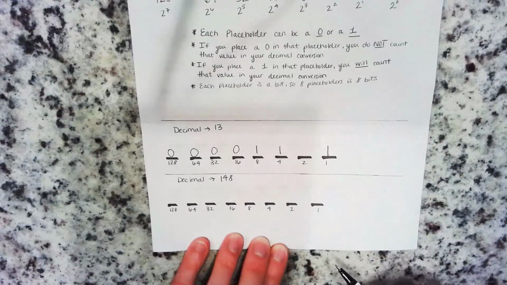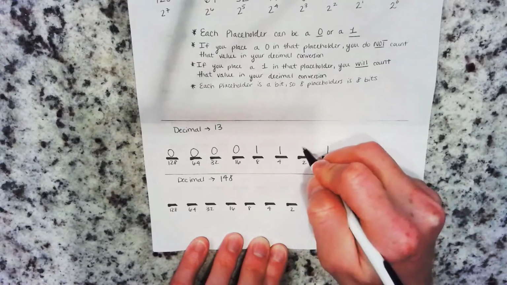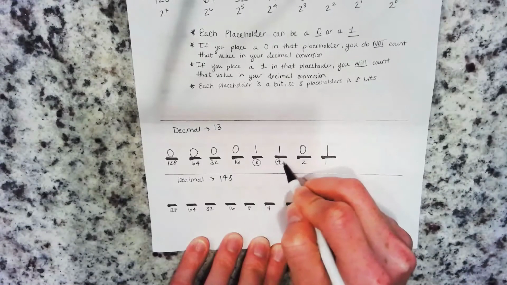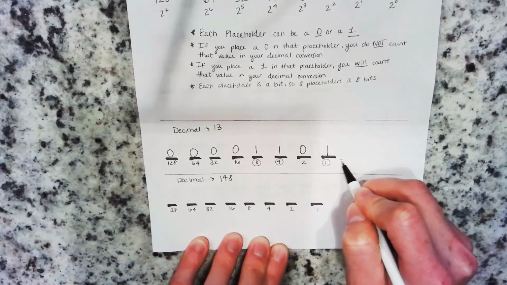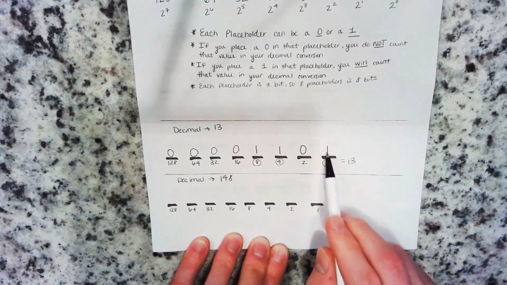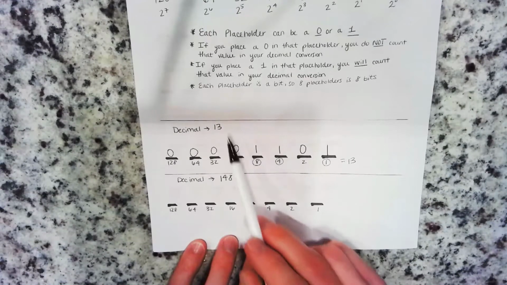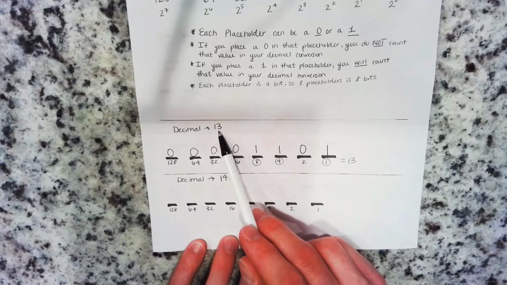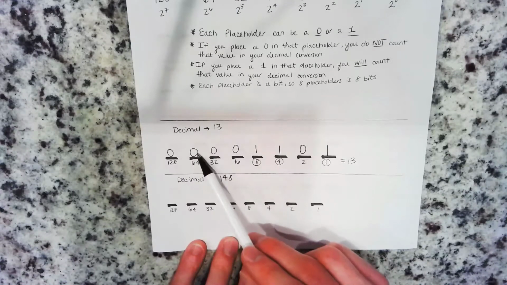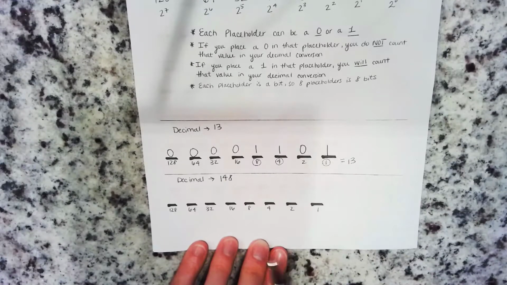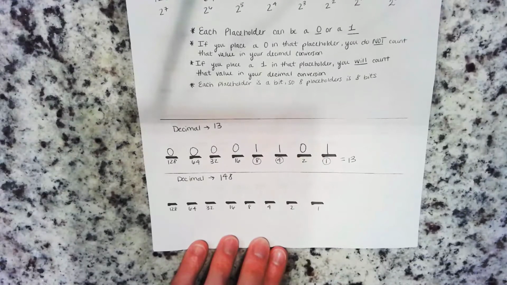All right, and then we can go back and fill in anywhere else we need to enter a 0, because we're not going to use that one. So we're adding together the 8, the 4, and the 1, and that equals 13. We put a 1 in those placeholders because we're adding those values together. So in binary, if we want to represent the number 13, then we need to write 0, 0, 0, 0, 1, 1, 0, 1. This is the binary representation of the decimal value 13.